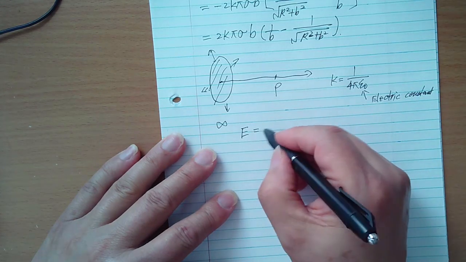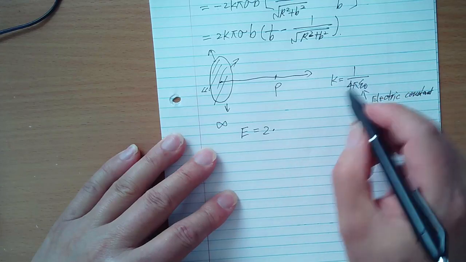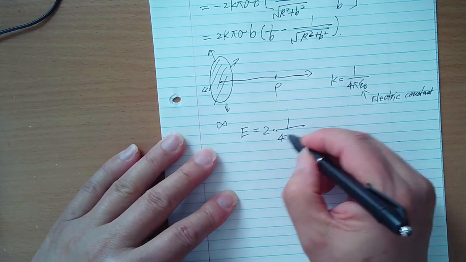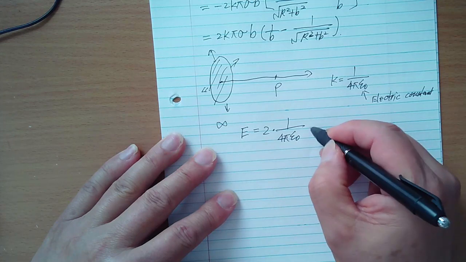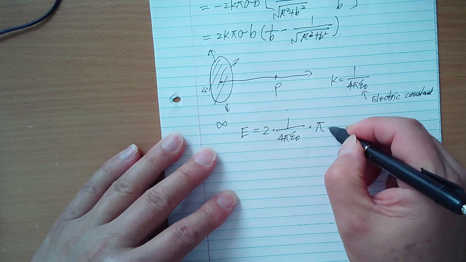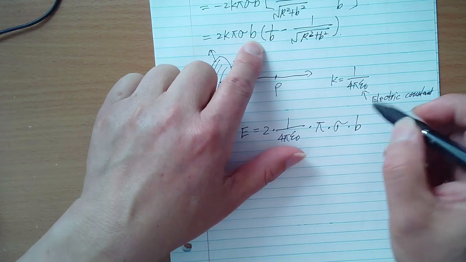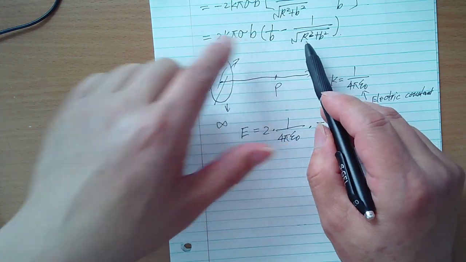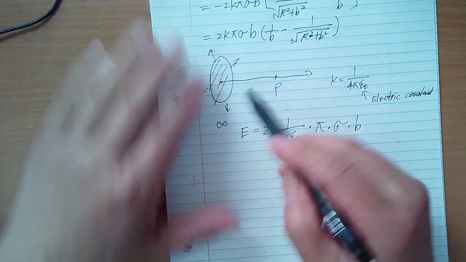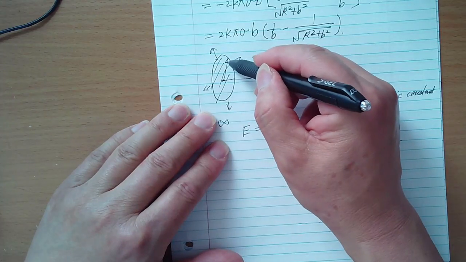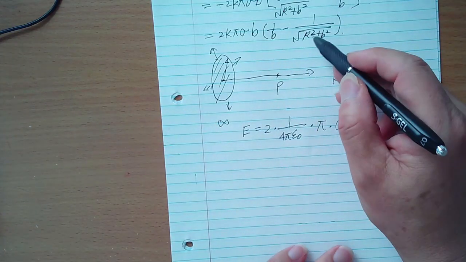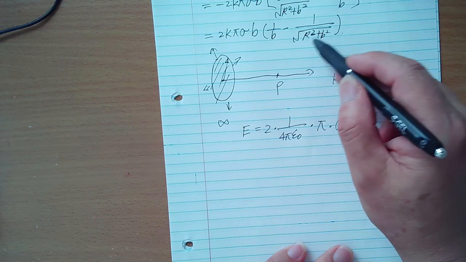So you will have 2k, you just plug this in, 1 over 4 pi epsilon 0 times pi times sigma times b. Now look at this. When this goes to infinity, the r of the disk goes to infinity. So this is infinitely large.